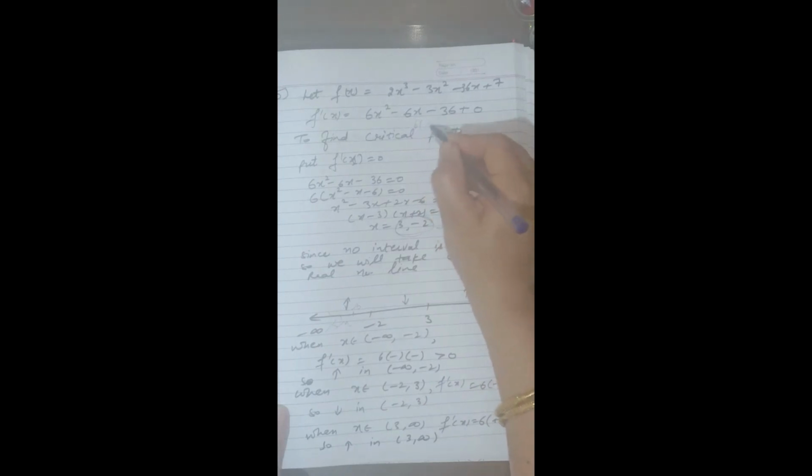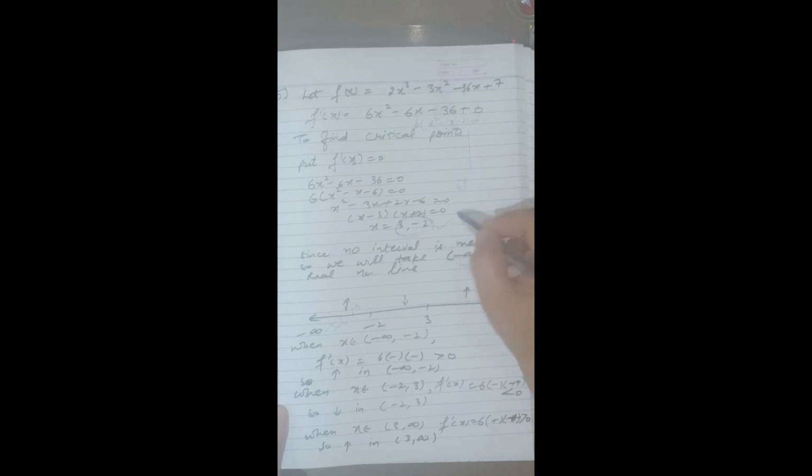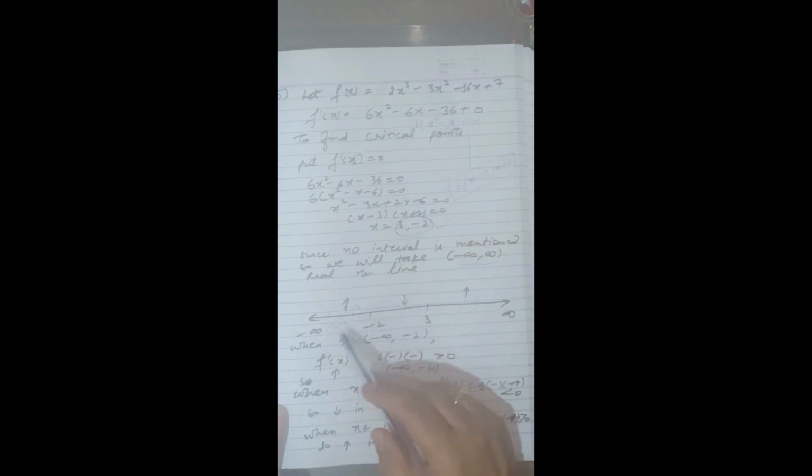f dash x is here, which we can write after taking out 6 common: 6 times (x minus 3)(x plus 2), whatever factors we have made. This was your f dash x, right? So I'm going to put the value. Suppose I pick minus 4. If I put minus 4 here, it is minus 4 minus 3, and minus 4 plus 2, which will give you a negative sign.